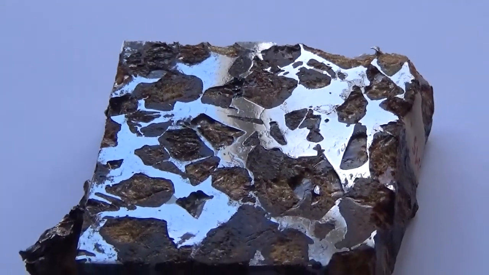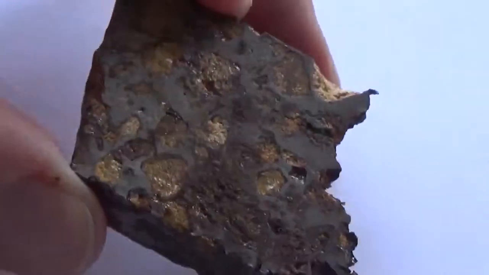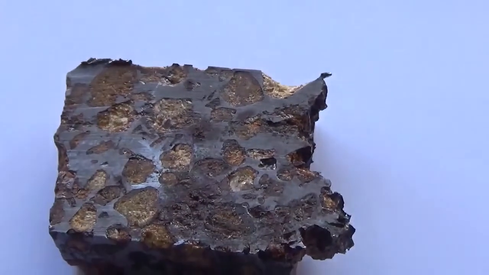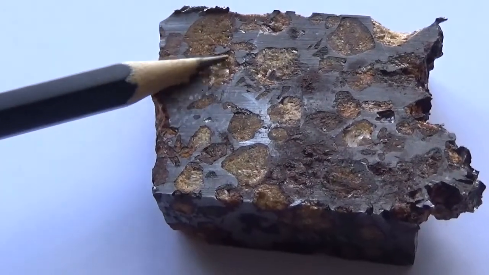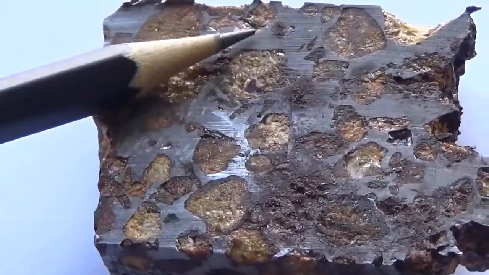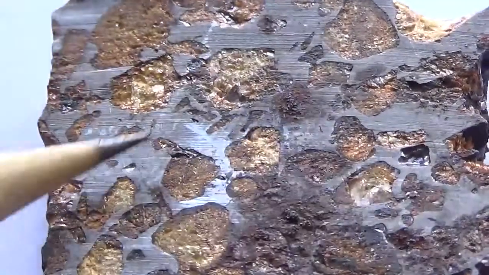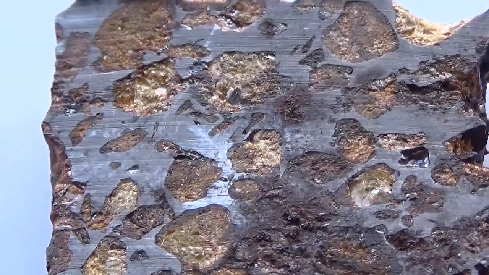I'm going to turn the specimen around now. The other side is not polished, so you get a slightly more pristine look at this. This is more how it might look if you find it. So there's a bit of a rusty patch here, but here you have the larger olivines, and the olivines are embedded in the iron component. The iron component is wrapping around the olivines here.